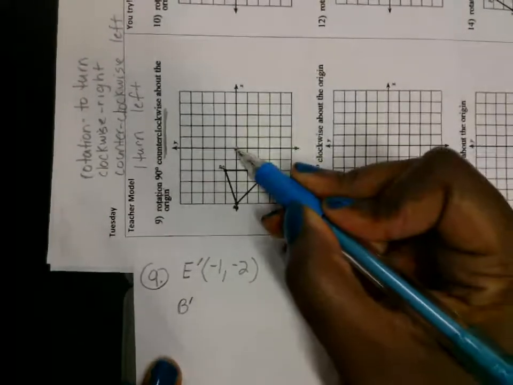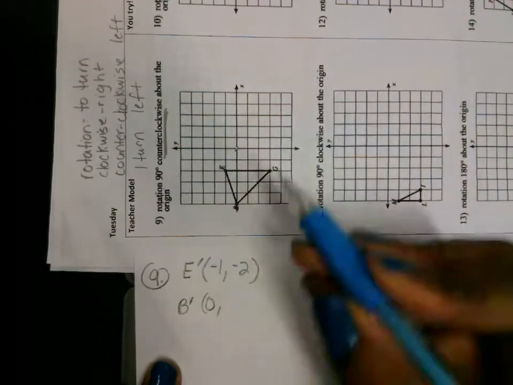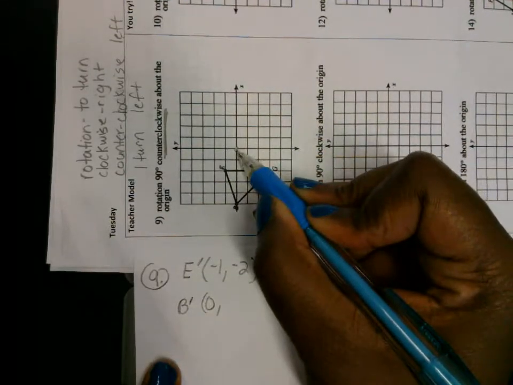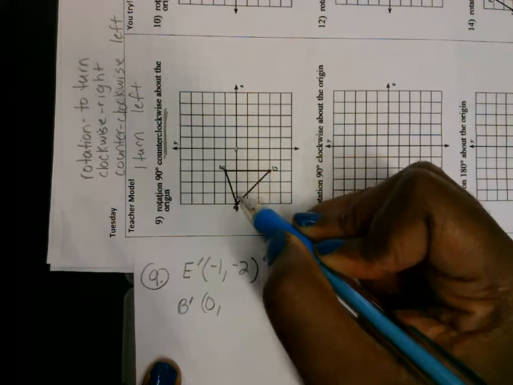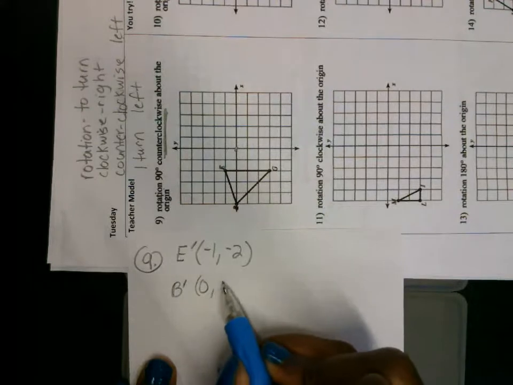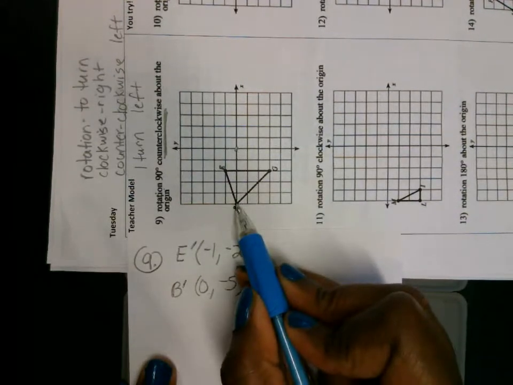Okay, now I'm looking for my new location for B prime. Let me slide this up a little bit. All right, so start at the origin. I'm not going to move to the left or to the right, so it's going to be 0 for X. And now I'm going to go down, so that's -1, 2, 3, 4, 5. So 0, comma, -5. This is my new location for B.